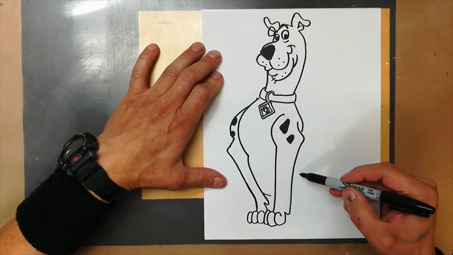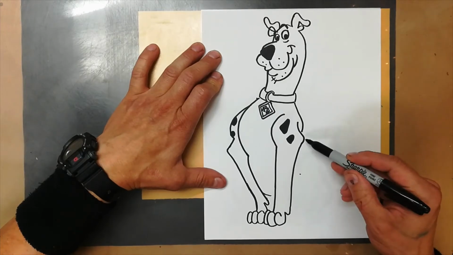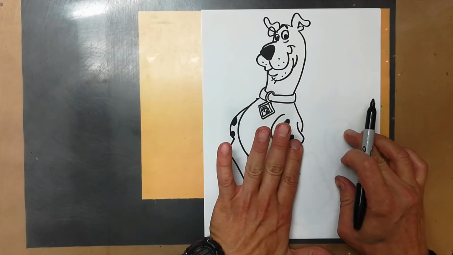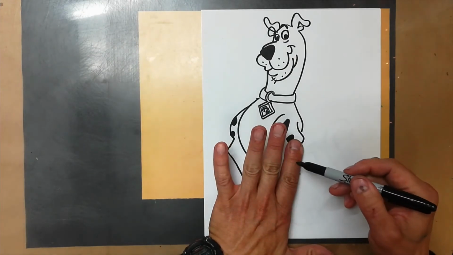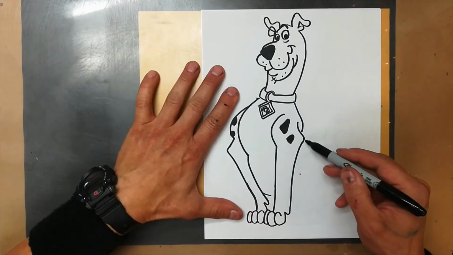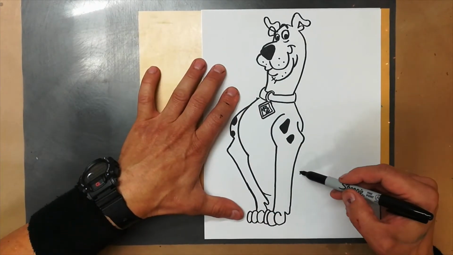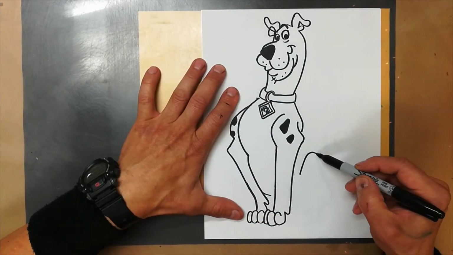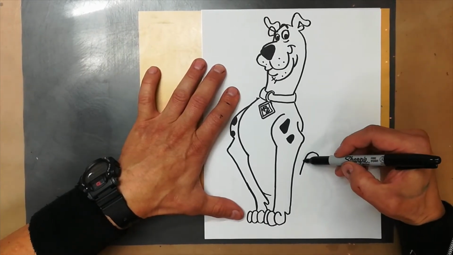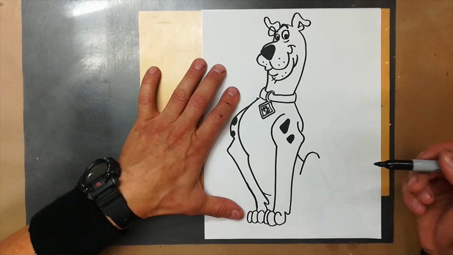You're going to start somewhere below this elbow, come down maybe about 2 inches. From here to here is 1 inch. From here to here is another inch. So come down about 2 inches. Go up, around, and then from here to here, connect.